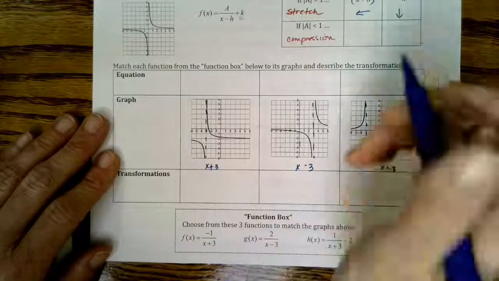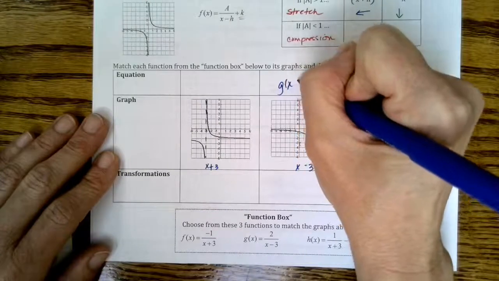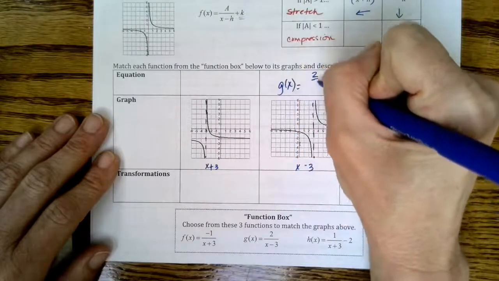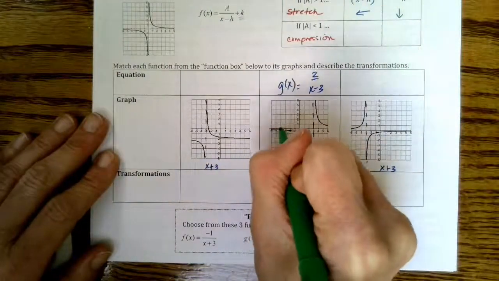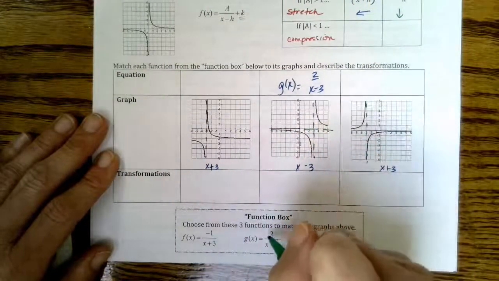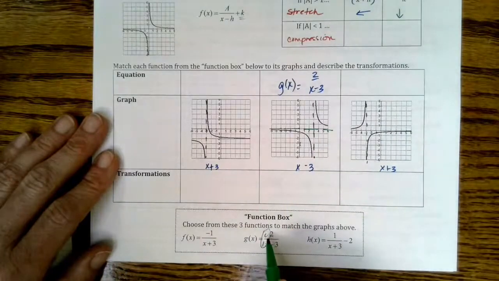So right away, I know that g of x is equal to 2 over x minus 3 for two reasons. This horizontal asymptote comes from this equation with 0 x's in the numerator and 1 x in the denominator.